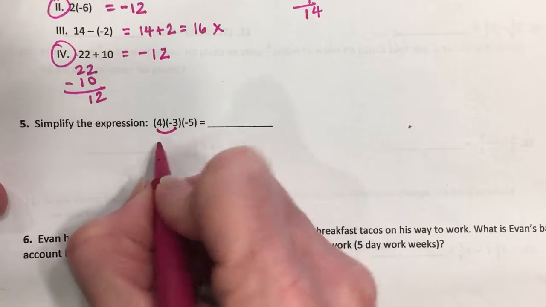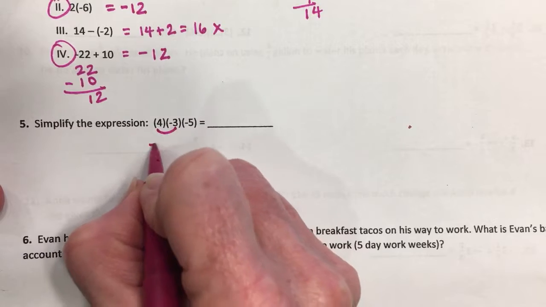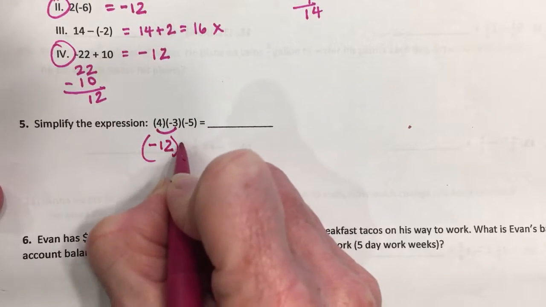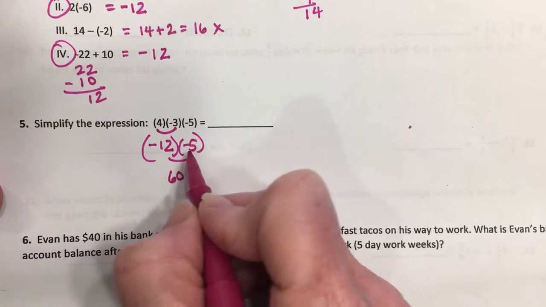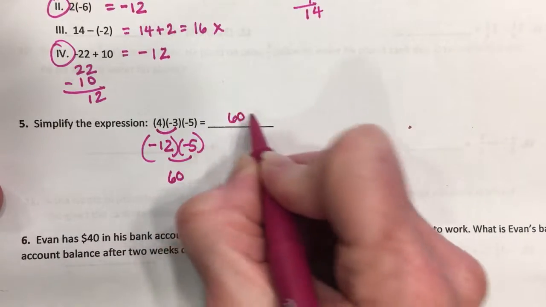So 4 times 3 is 12, and a negative times a positive is -12. Then I'm going to multiply times the -5. 12 times 5 is 60. A negative times a negative is positive, so this is +60.